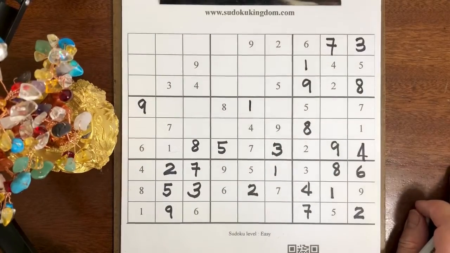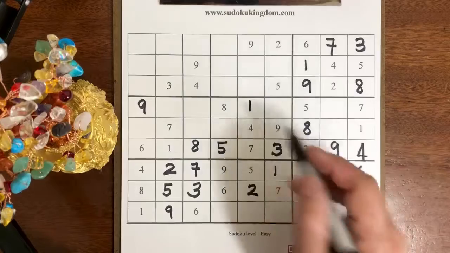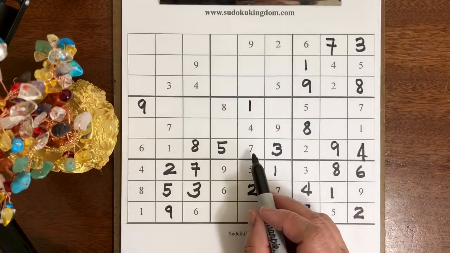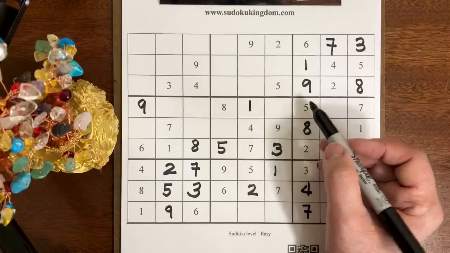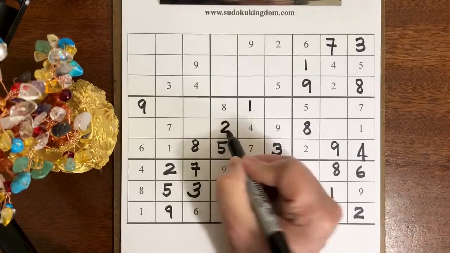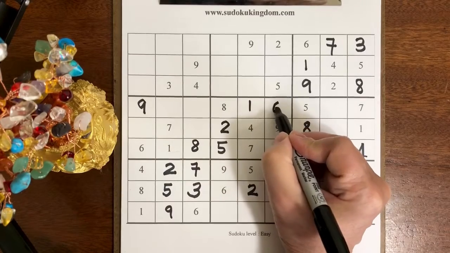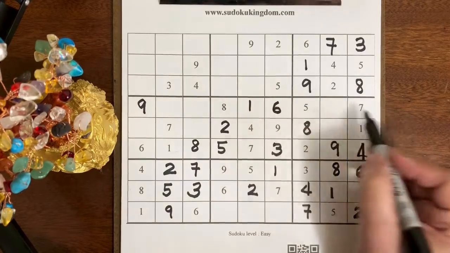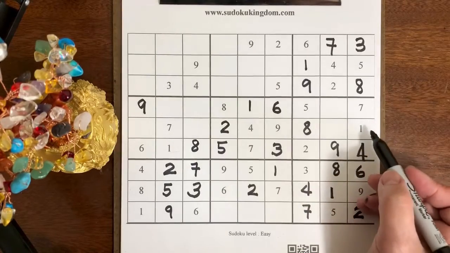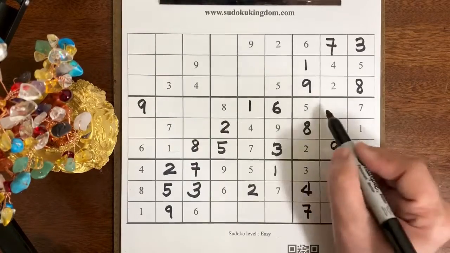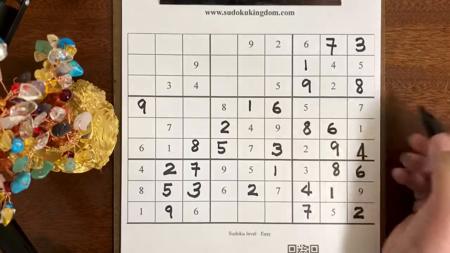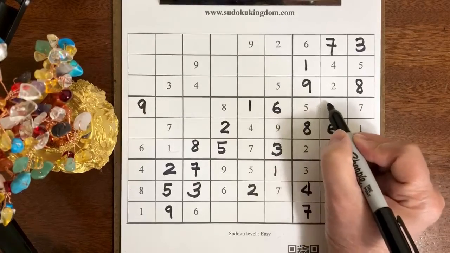Okay, and finishing this large square here, we could see that the missing numbers are 2 and 6. Since we could not put 2 here, we put the 2 here, and we put the 6 here. And finishing this large square here with missing numbers 6 and 3, we put the 6 here because we could not put it there. We put the 6 here, and we put the 3 here.